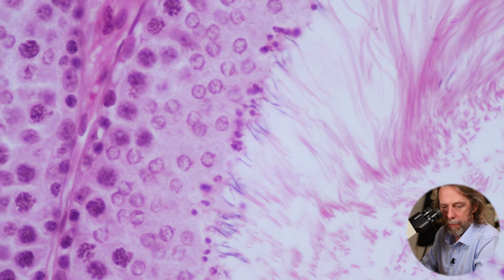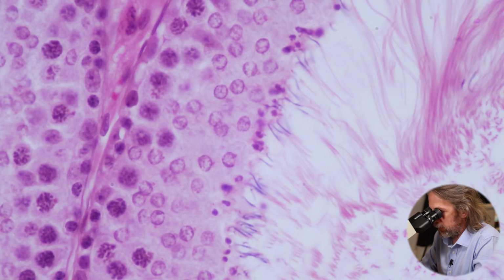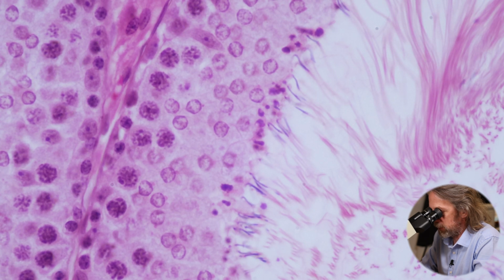Yeah. And the same there. So from the outer edge towards the lumen, we're seeing cells passing through spermatogenesis.